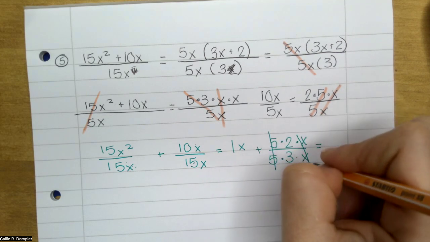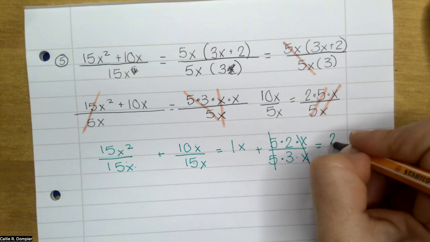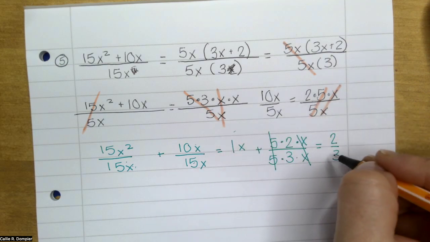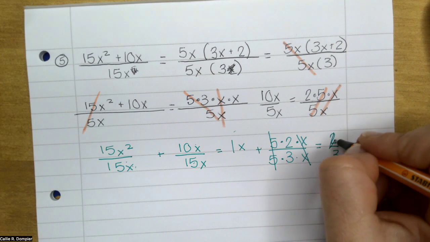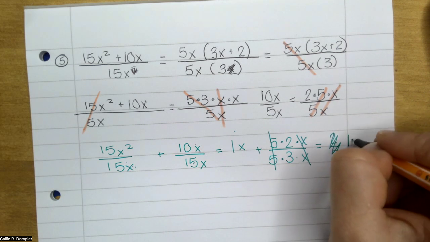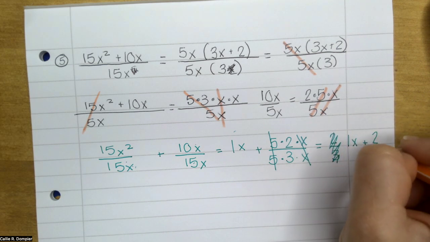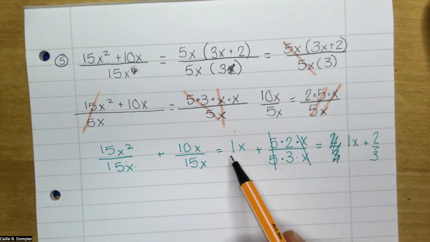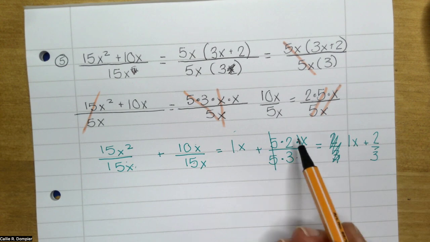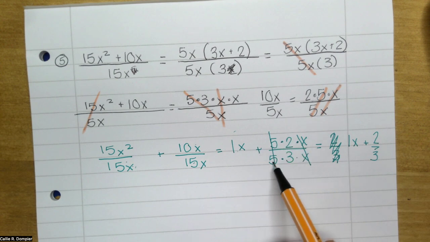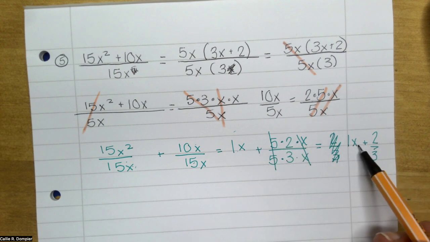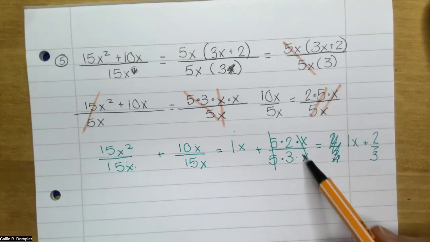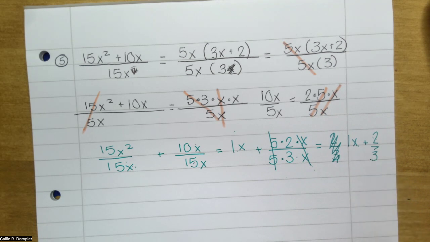The 5 and the x, and I get 2 thirds. 1x plus 2 thirds. So there's that 1x plus 5 times 2x divided by 5 times 3x equals that same 1x plus, canceled out the 5, canceled out the x, got left with 2 over 3.